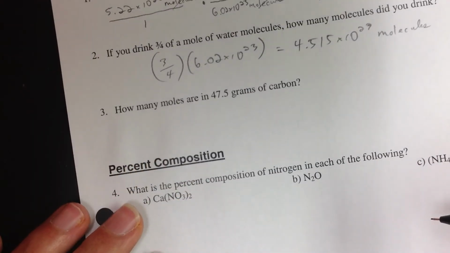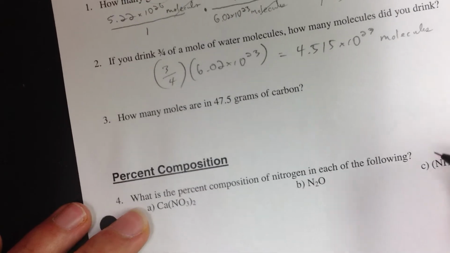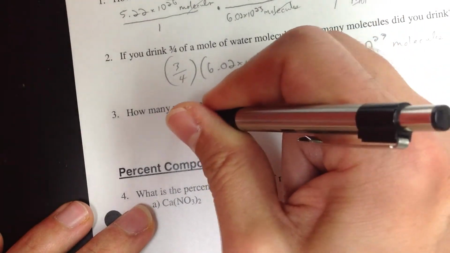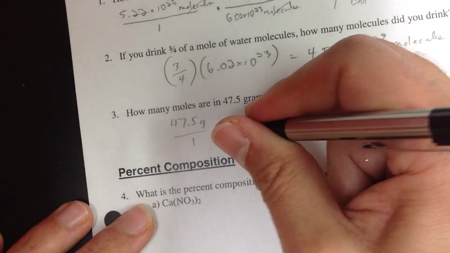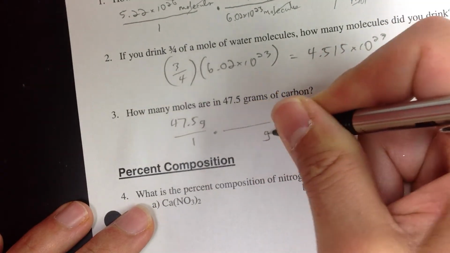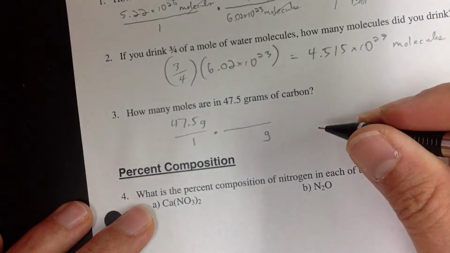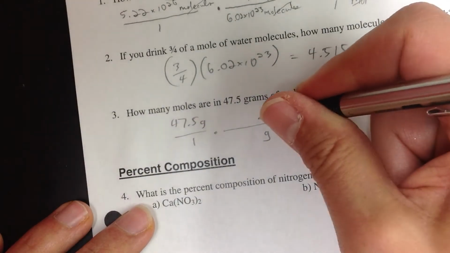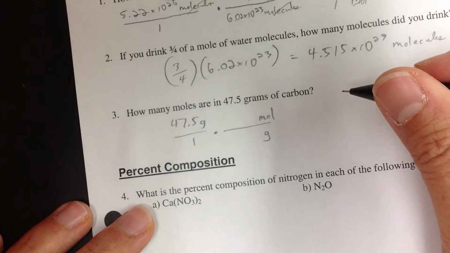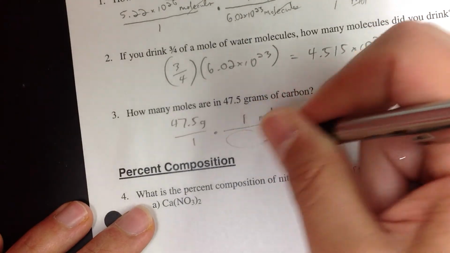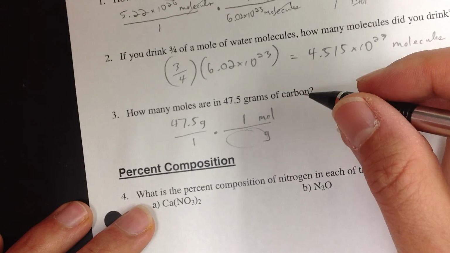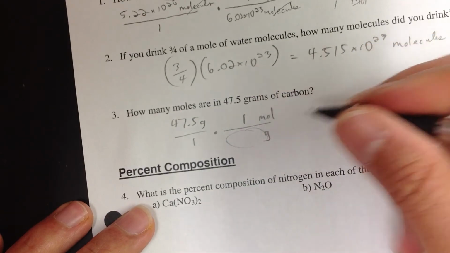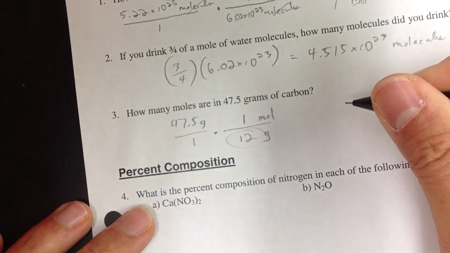Last one in this section, number 3. How many moles are in 47.5 grams of carbon? Well, again, we just take our number, 47.5 grams, put it over 1, and we need a conversion factor. So we're going to have grams on the bottom, so that grams will cancel. And what do we want? We want moles. So, in 1 mole, how many grams? We look up carbon on the periodic table. Carbon has a molar mass of about 12.0, so we can just do 12 there.